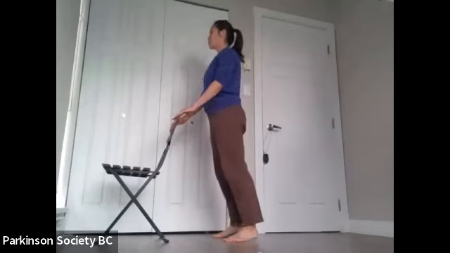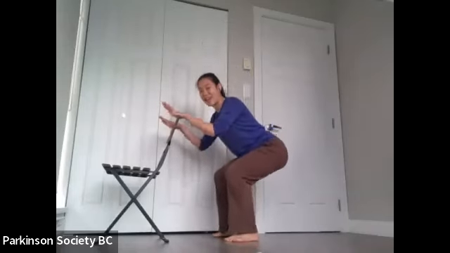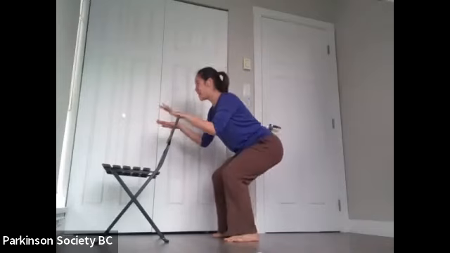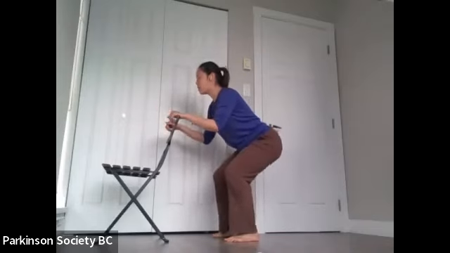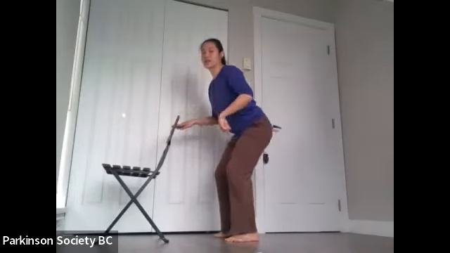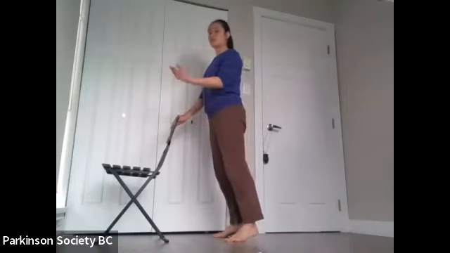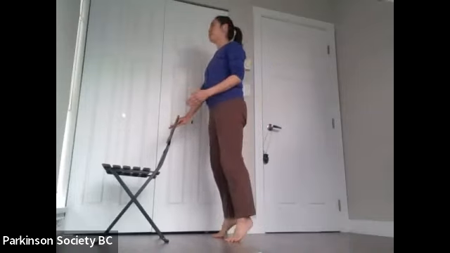Good. This time, when we go down into the squat, we're going to pulse here for 10, 9, 8, 7, 6, 5, 4, 3, 2, 1. Standing back up, squeeze the butt cheeks together to stand up tall, bring our weight forward, rise and lower.